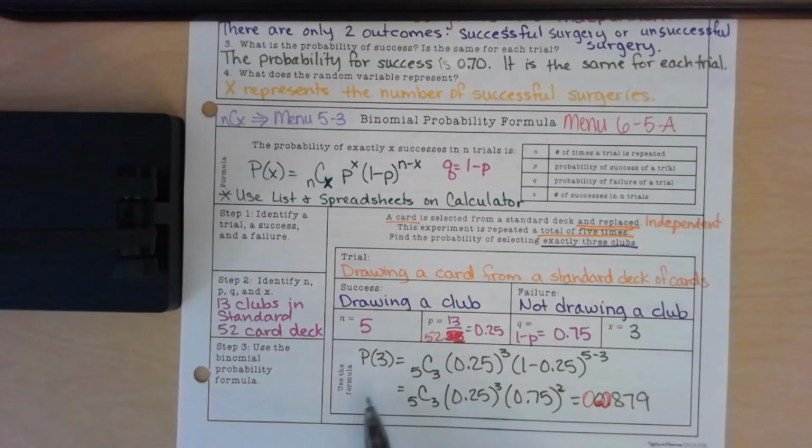X is 3. So the probability of getting exactly 3 is combination of 5 comma 3 times 0.25 raised to the third power, because that's how many we want to get, times 1 minus 0.25, or 0.75, raised to the 5 minus 3, which is the number of failures that would happen. In other words, combination 5, 3 times 0.25 raised to the third power times 0.75 raised to the second power.